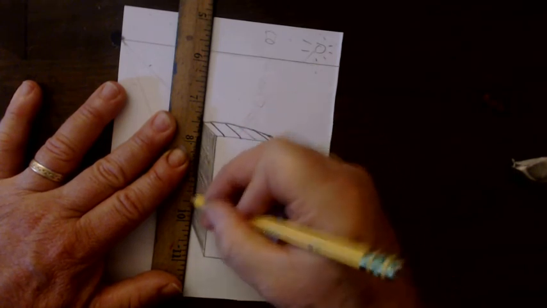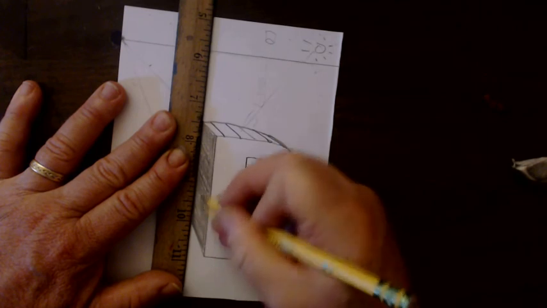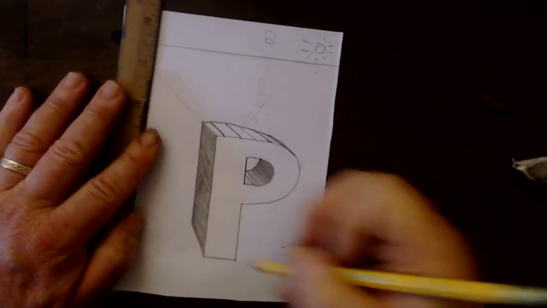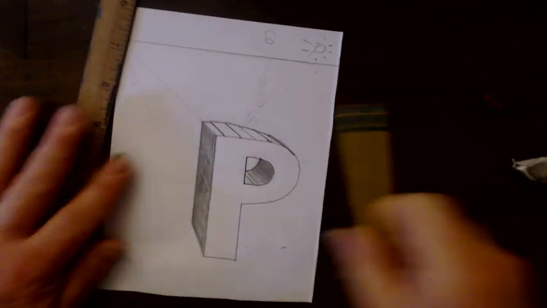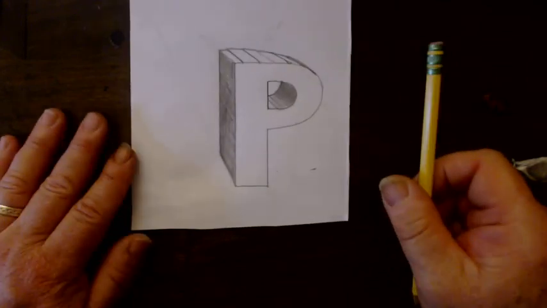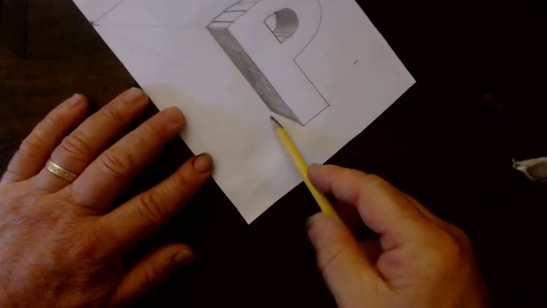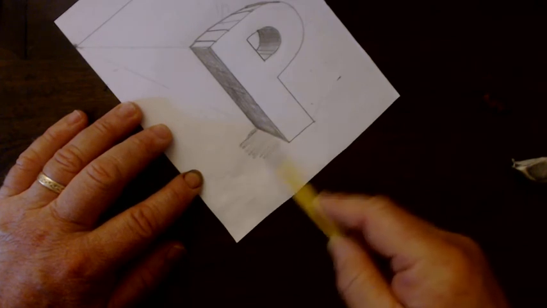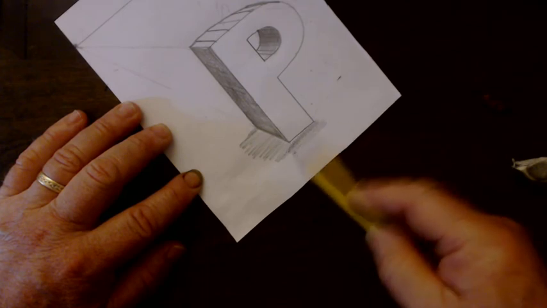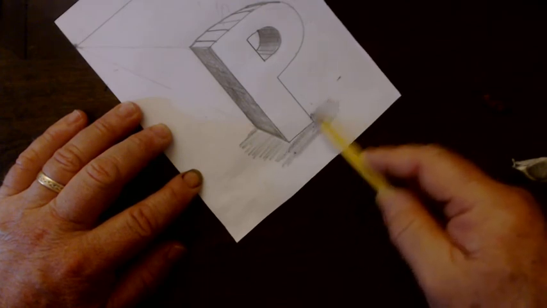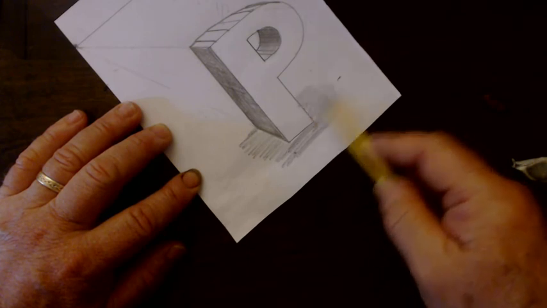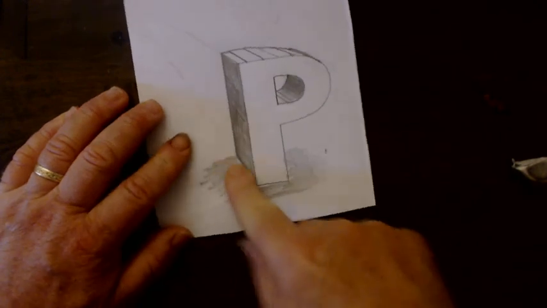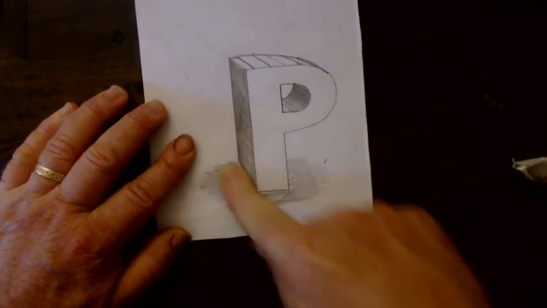By the way, you may have noticed I used my ruler sort of like a stencil so I wouldn't go over the edge. Helps me get a nice crisp line. Last thing I'm going to do is add a little bit of shadow around the bottom. There are ways to use perspective to figure out exactly how long and in which direction shadows go, and even to help figure out the shape of the shadow. But in this case, I'm just making a little sort of slightly oval pool of shadow around my P, around my letter.